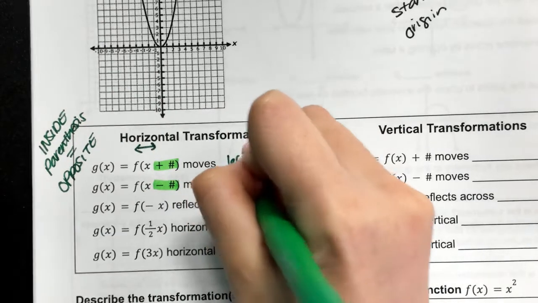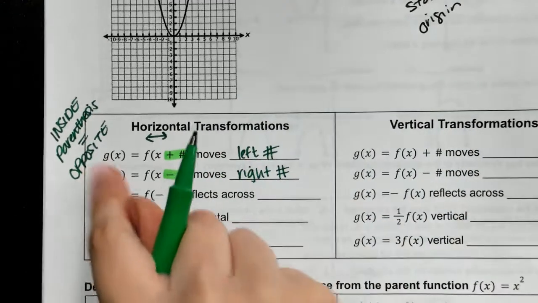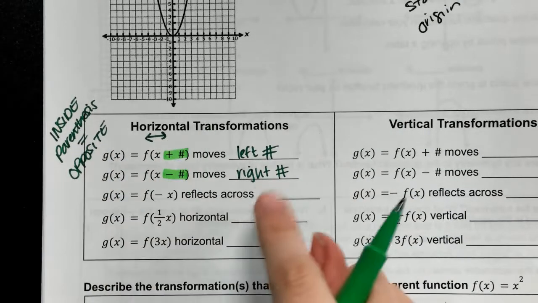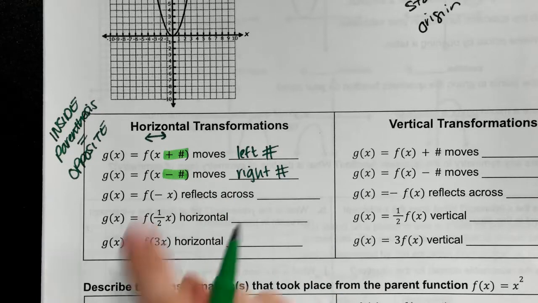So horizontal transformations are usually where students will make small mistakes because they forget it's opposite. So be very, very careful. When you're adding, you're going left. When you're subtracting, you're going right.